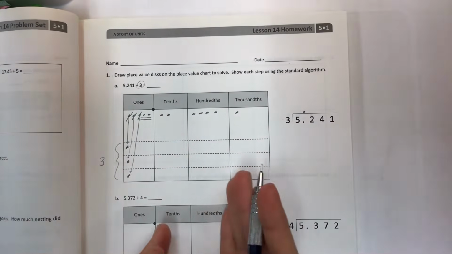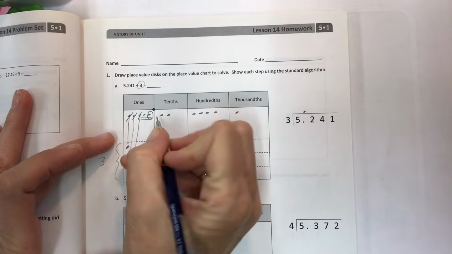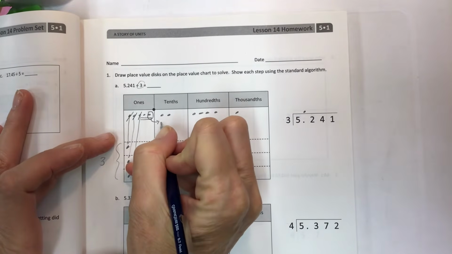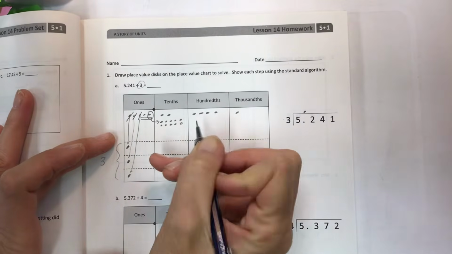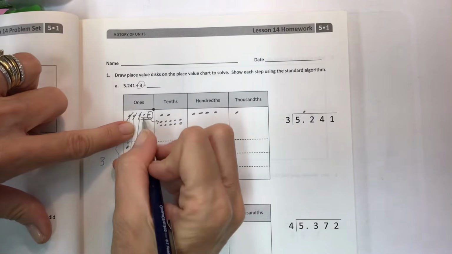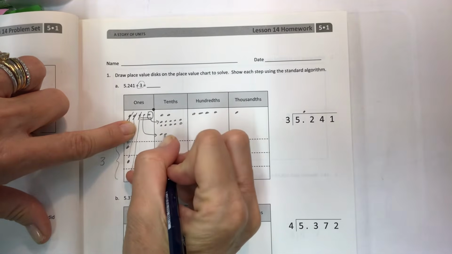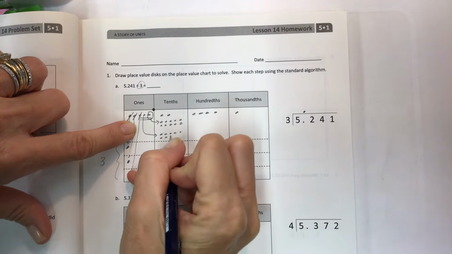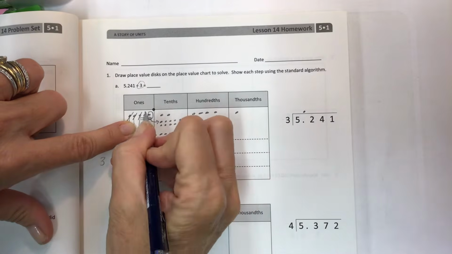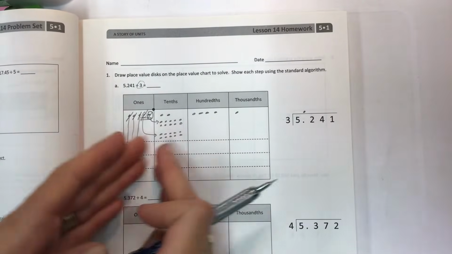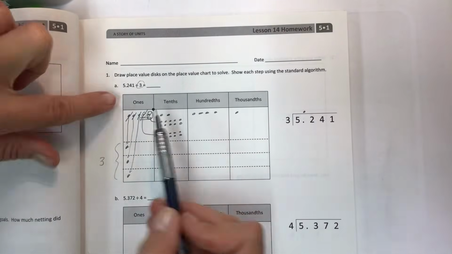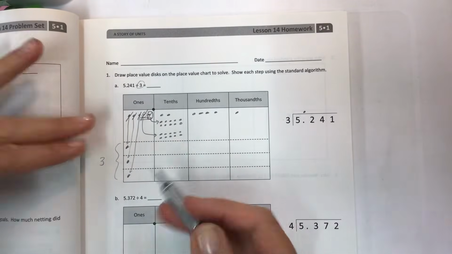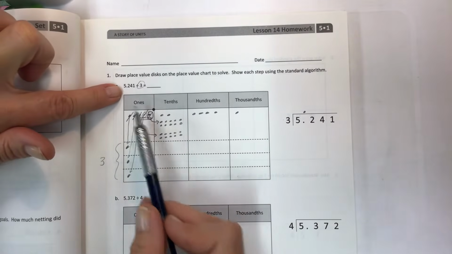Now remember about place value. 1 in a higher position is worth 10 in a lower. So 1, 2, 3, 4, 5, 6, 7, 8, 9, 10 here, and 1, 2, 3, 4, 5, 6, 7, 8, 9, 10 here. Okay, so these two are now accounted for in a lower place value position. We're going to regroup them down here so that we can continue dividing. We have to account for all of these discs or all the value of this that's being divided, the dividend.